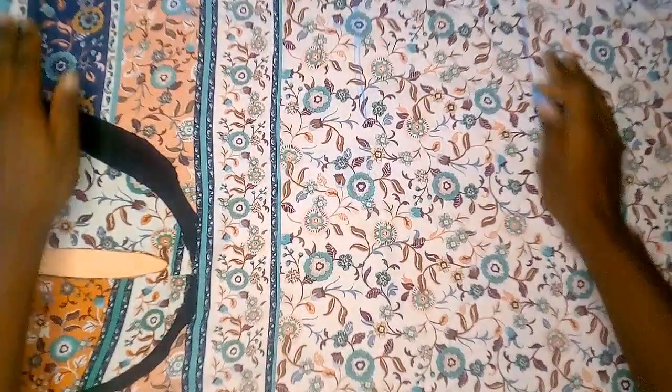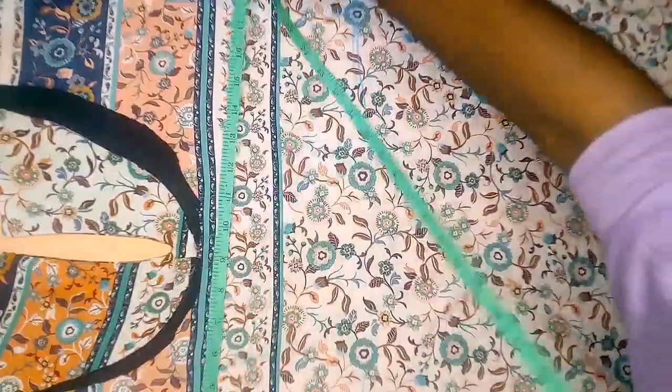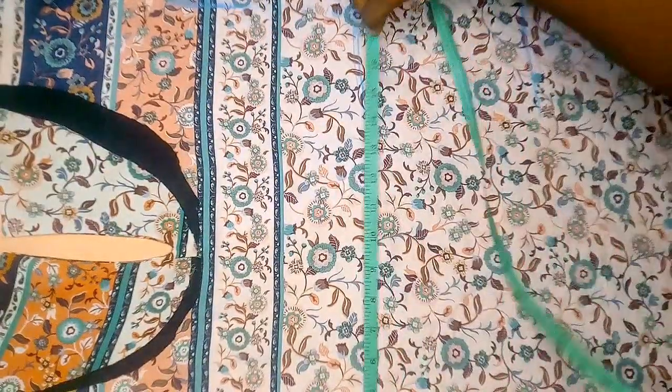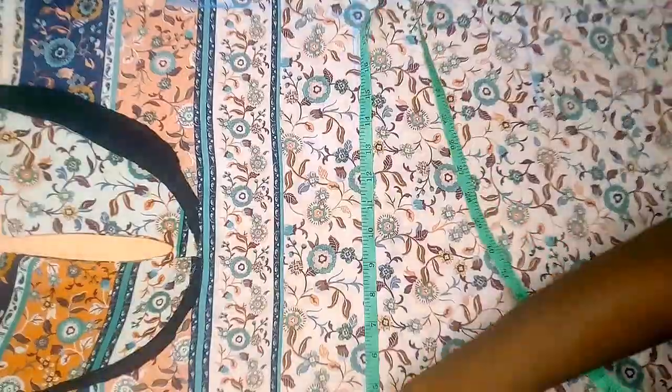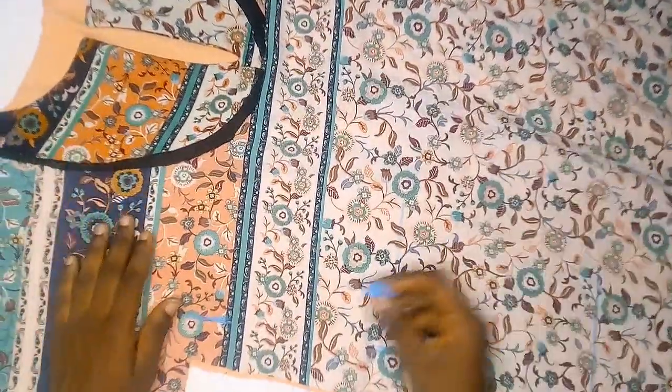The next thing I'm going to be doing is to input the circumference of my bust, my waist, and my hip. And remember guys, if you are inputting your bust, your waist, and your hip measurement, you have to add 3 inches allowance, because this is a kaftan dress, just like I said before, and it's not meant to be tight. 3 inches allowance is perfectly okay, right? So I just inputted all that.